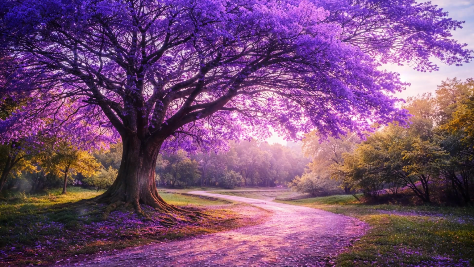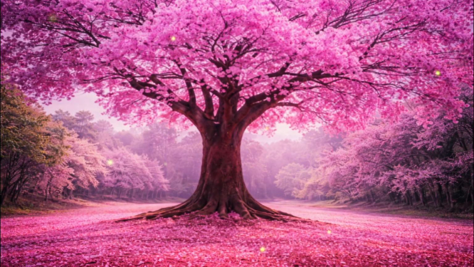Windbreaks formed by trees protect crops, buildings, and wildlife from harsh conditions. Each tree exists within a network of relationships. Birds nest in branches. Insects feed on leaves, bark, or wood. Mammals shelter among roots or feed on seeds and fruits. These interactions are not incidental. They are integral to the structure and function of forest ecosystems.